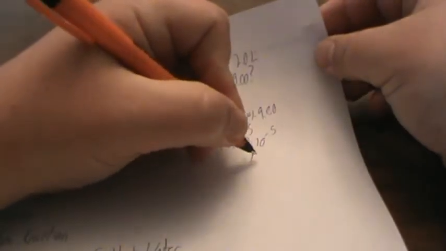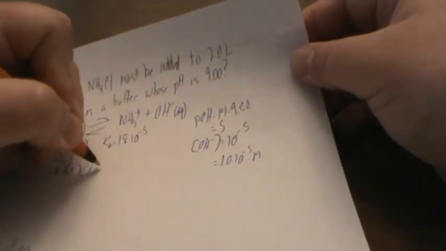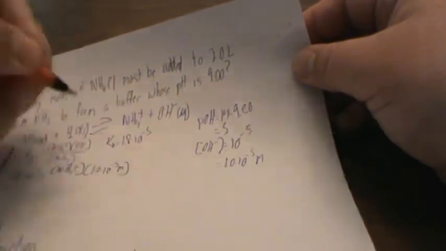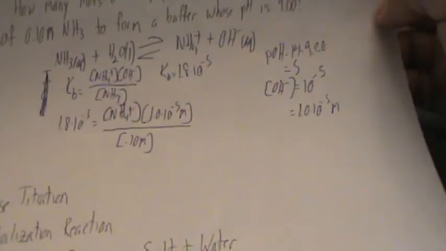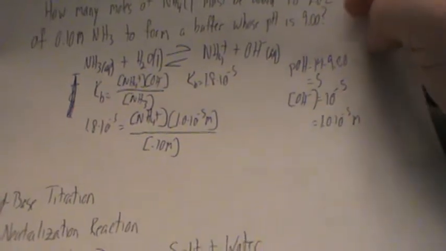So the hydroxide concentration is 1 times 10 to the negative fifth. Now we have our ammonia concentration as 0.1. So we can find our ammonium concentration.